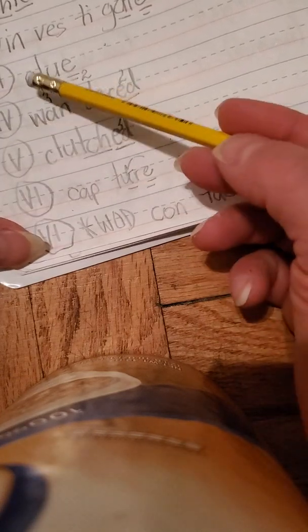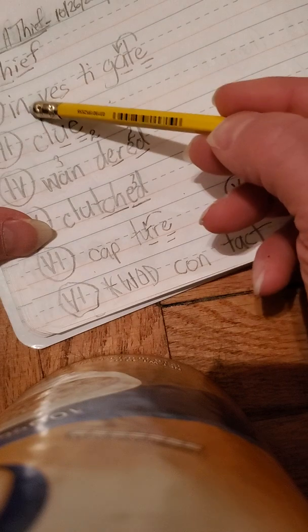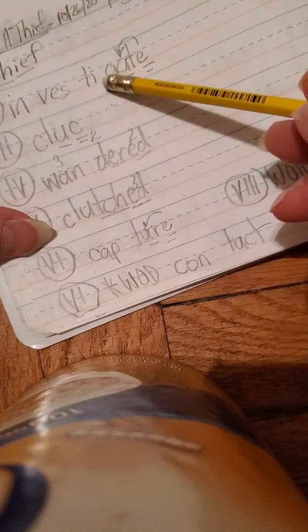Clutched, to grab. Wandered. You, silent E, clue. Investigate.